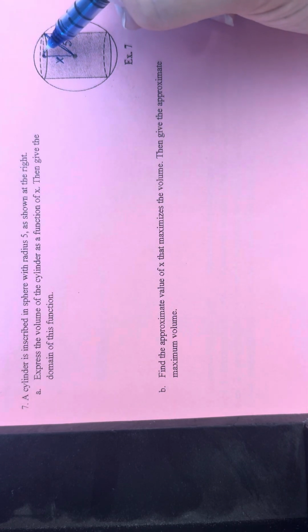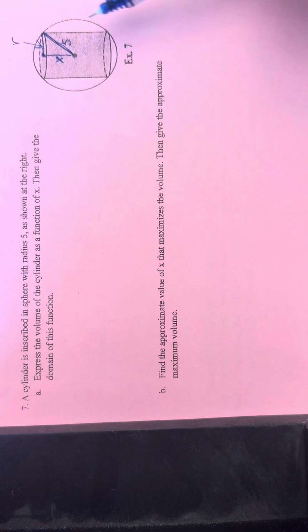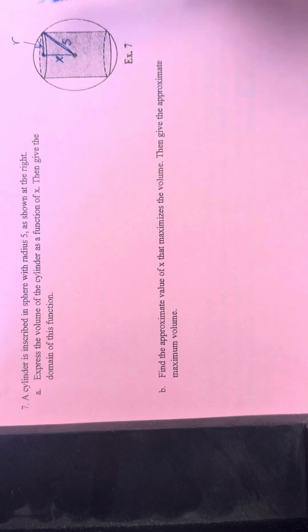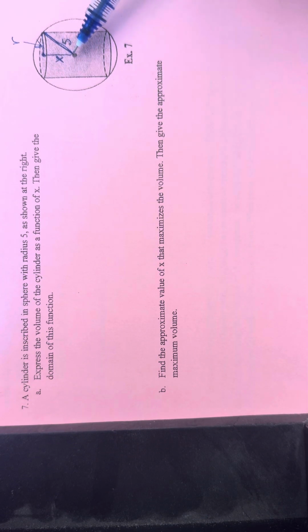And then up here we have this segment here. That's going to be the radius of the circular base of the cylinder, so I'm just going to call that R for radius. And what I want to do is think about expressing the volume of this cylinder in terms of x and R. We don't need to worry about the volume of the sphere because this 5 is what anchors this cylinder to exist within that sphere.